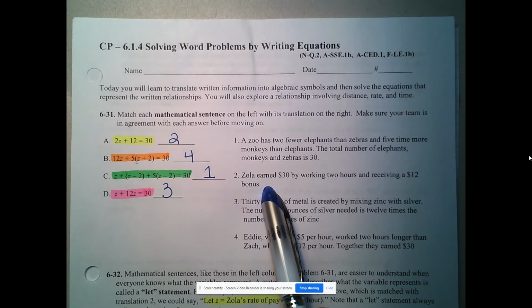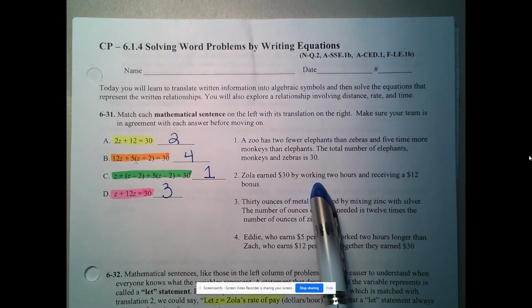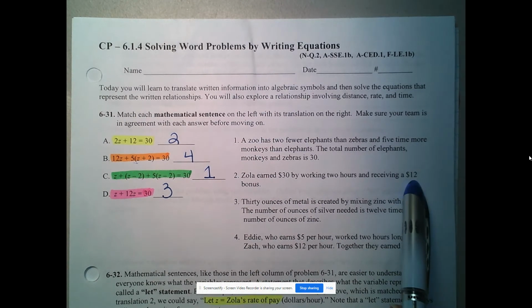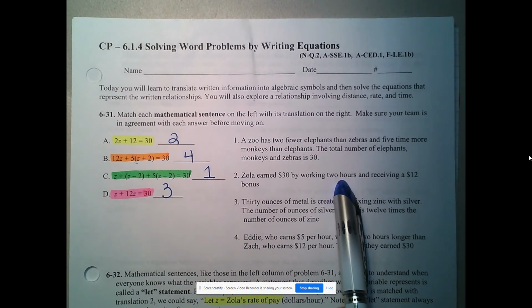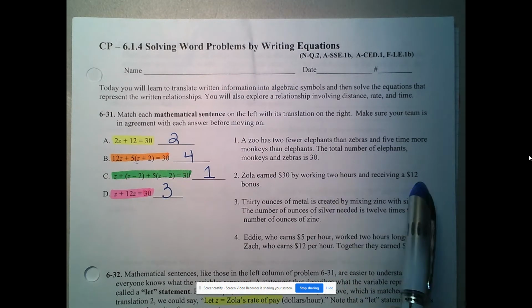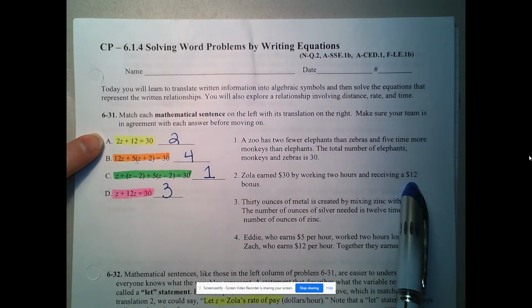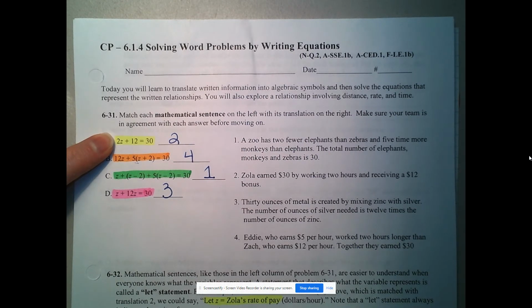2, Zola earned $30 by working 2 hours and receiving a $12 bonus. So the $12 bonus is something she only gets once. And the working 2 hours is something that happens over and over. So I would expect to see 2 next to a variable and then adding on an extra $12. And that would be A. 2 times, and we don't know how much she's making per hour, so that's what Z is going to stand for. And plus the $12 bonus equals the $30 total.